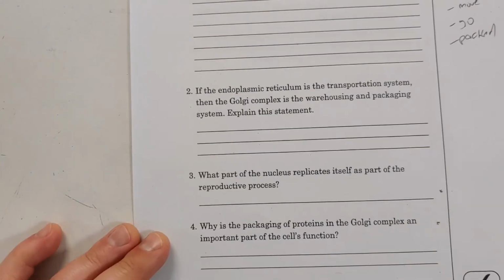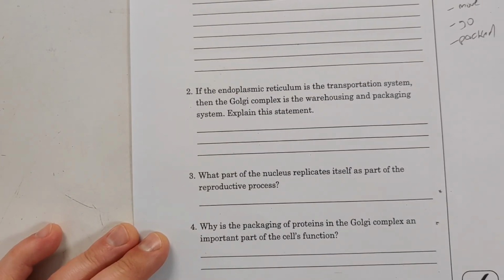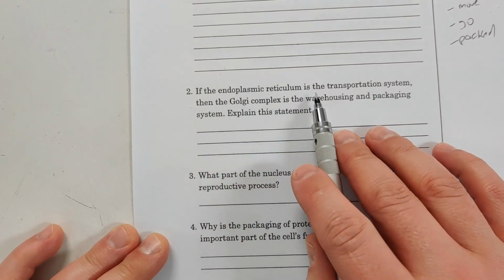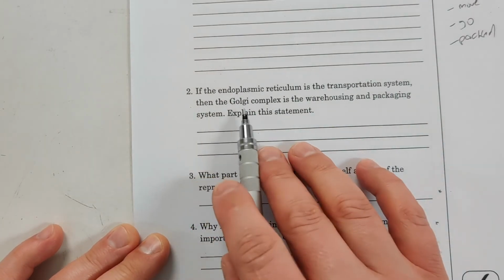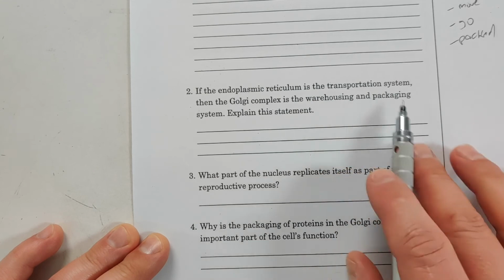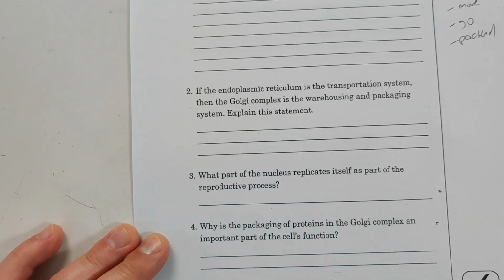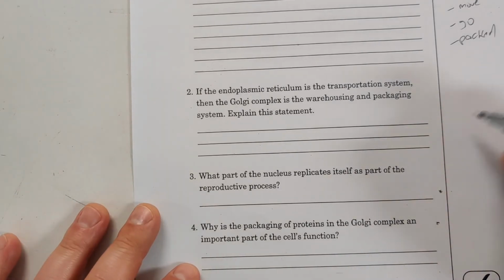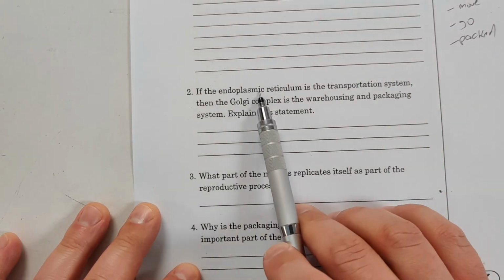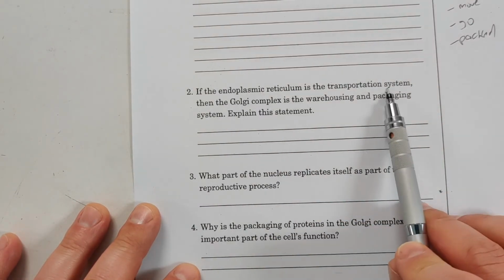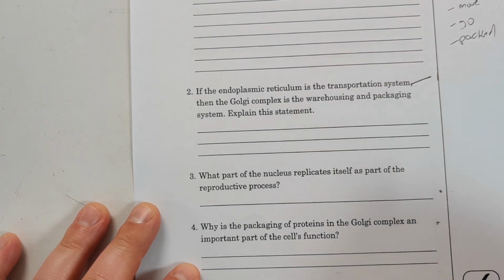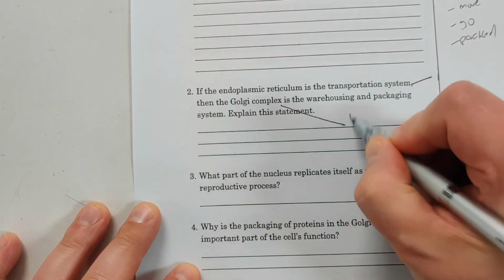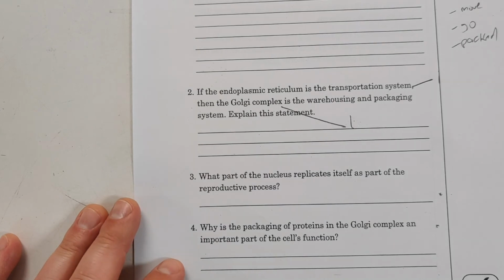The next one's fun. This is kind of a cool analogy. If the endoplasmic reticulum is the transportation system, then the Golgi complex is the warehouse and packaging. Explain that. That's the last two main parts we looked at. So you could just go back and say, why do we call the endoplasmic reticulum the transportation? So make one sentence for that and then say why we'd call the Golgi the warehouse and packaging, and you can do that there.